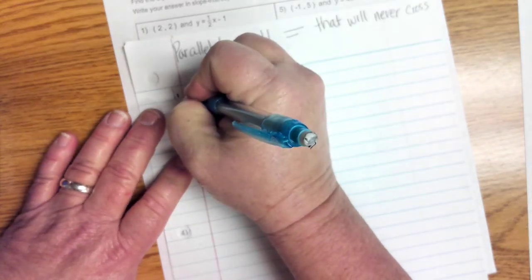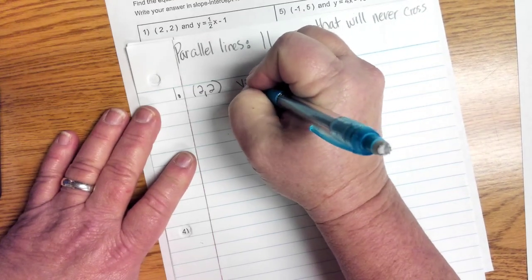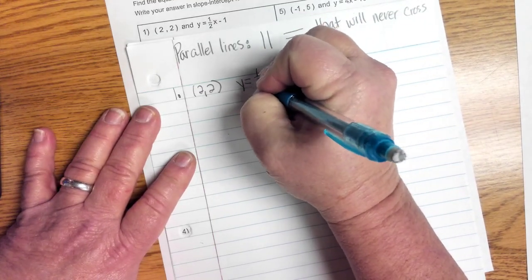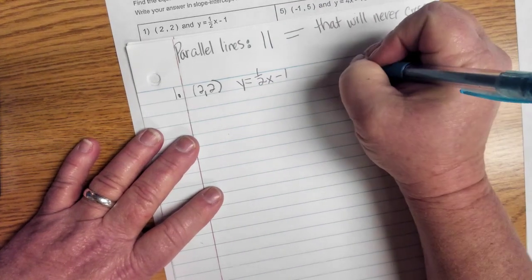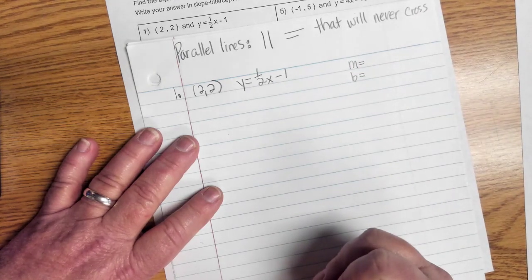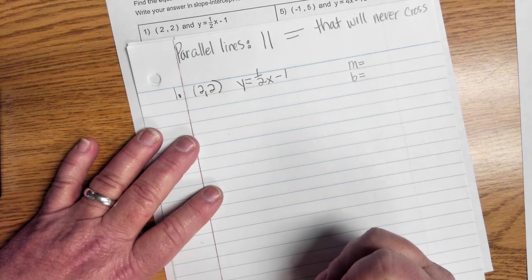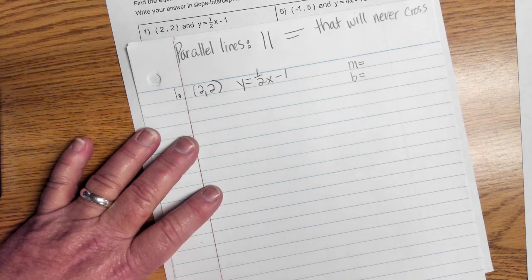Okay, so I'm going to put number 1. I'm going to put the point (2, 2), and I need y. It's parallel to y equals 1/2 x minus 1. All right, so I need a new slope, and I need a new y-intercept. Okay, so we can solve this.